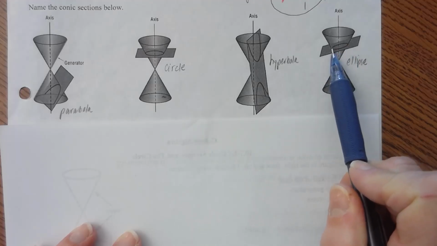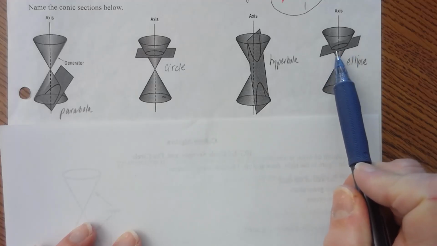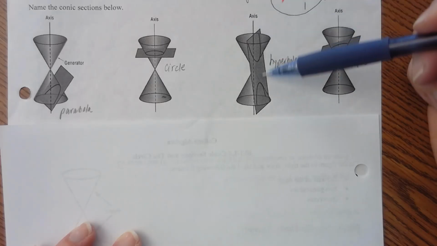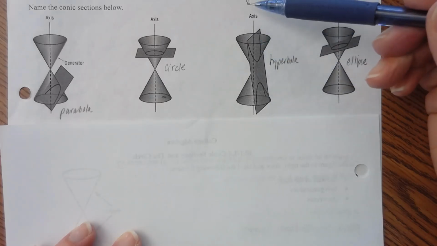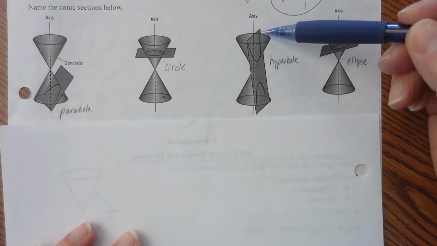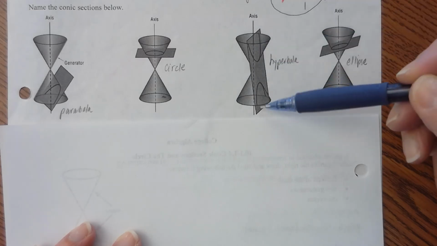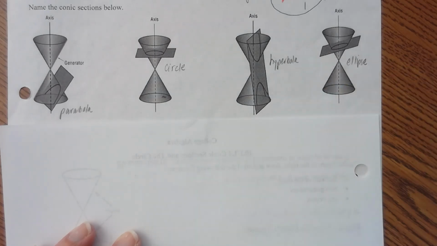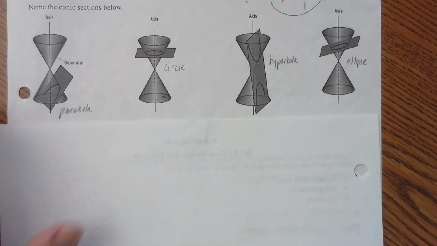This cross section is an elliptical shape. When you slice down through both nappes of a conic, the cross section formed is a hyperbola, kind of almost like a parabola here and a parabola here, although they aren't quite parabolas. Today we're going to focus on circles.